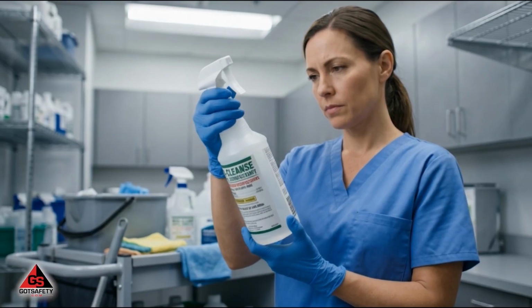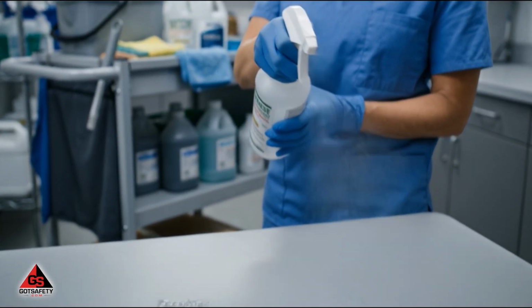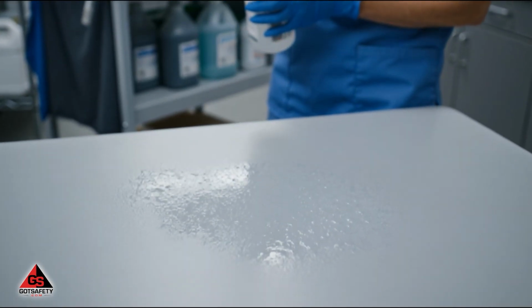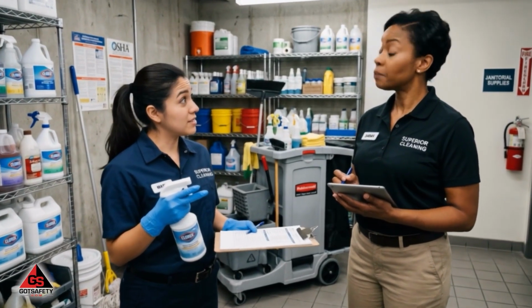Because disinfectants are designed to kill bacteria, viruses, fungi, and other microorganisms, they are classified as pesticides by both federal and state environmental protection agencies. Depending on the state, special licenses may be required to use disinfectants in commercial settings. If you have any questions about licensing requirements in your area, speak with your supervisor.